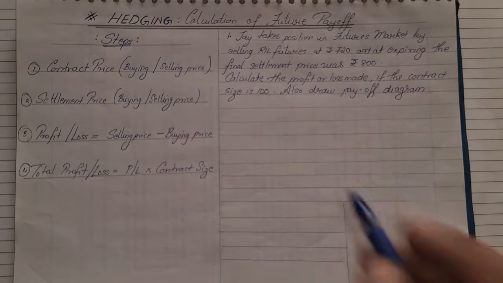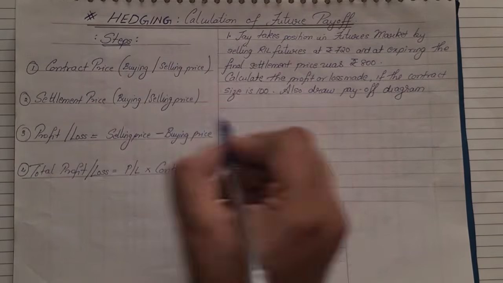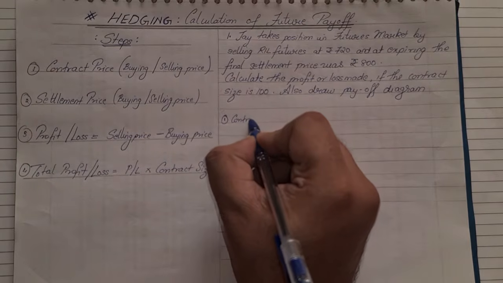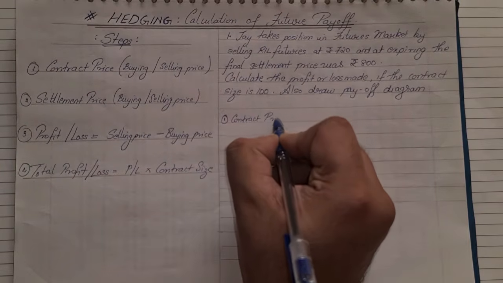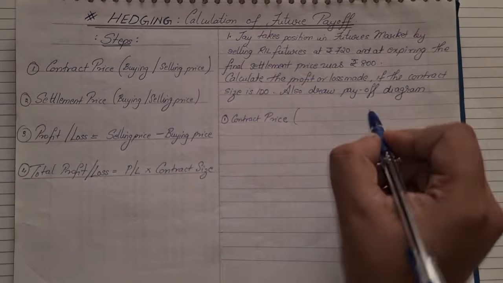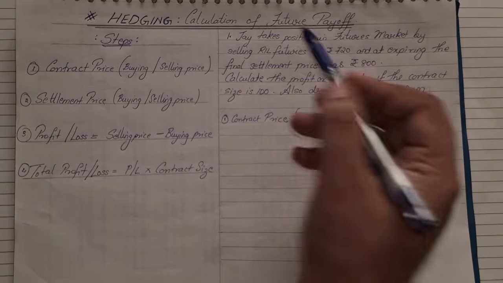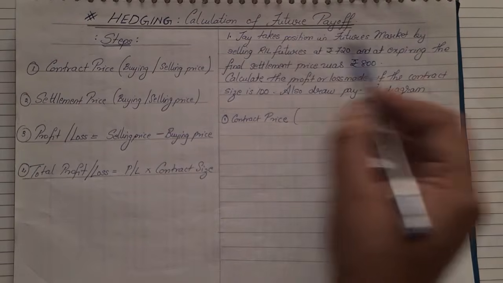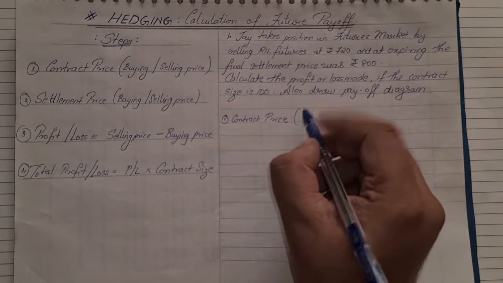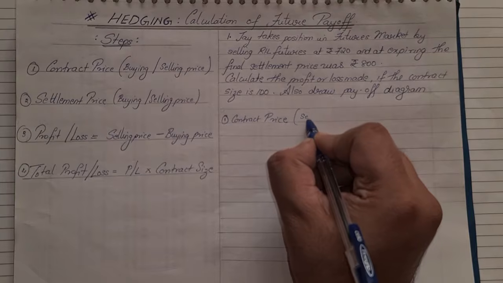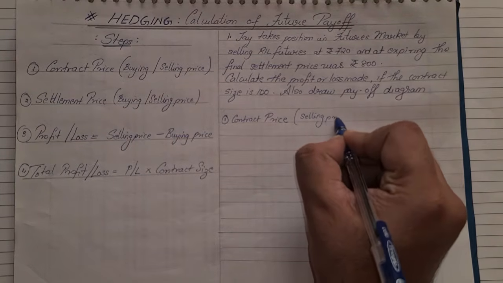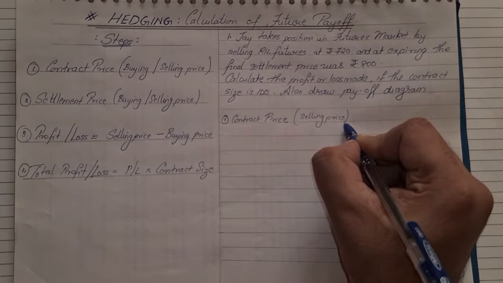Now in order to solve that, we'll go as per our steps. Number 1, we have to note down the contract price. Check whether you are buying or selling. It's given here that he takes a position in the future market by selling. So my contract price will be made out of selling. I'm selling right now, so the contract price is my selling price.